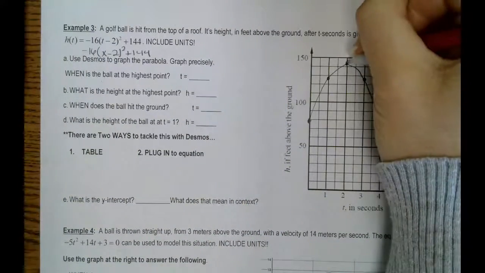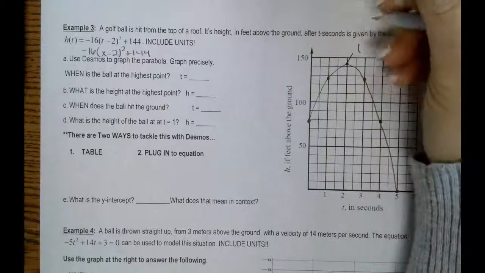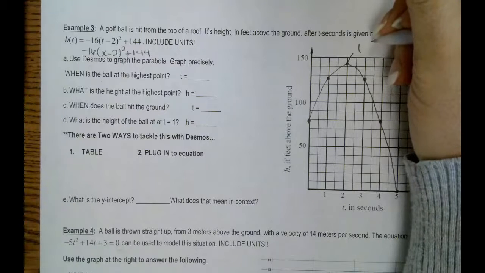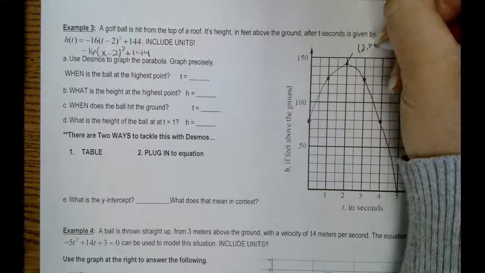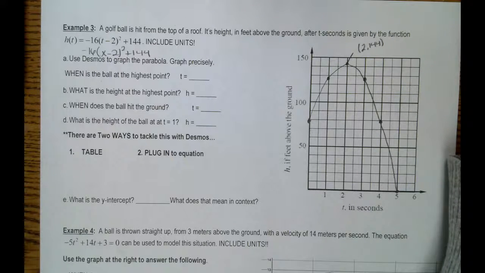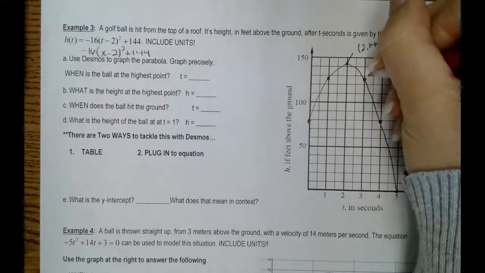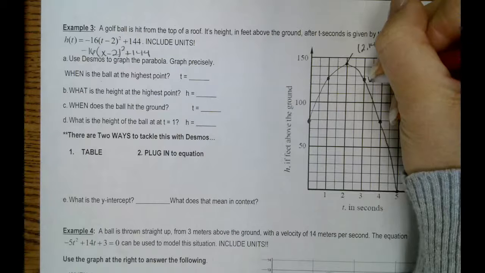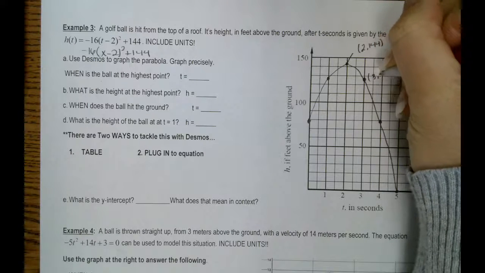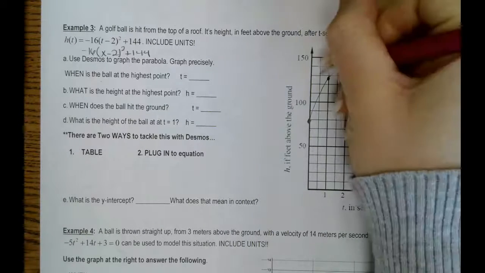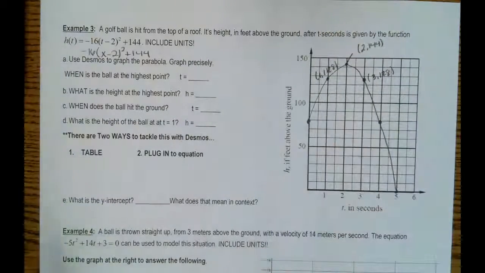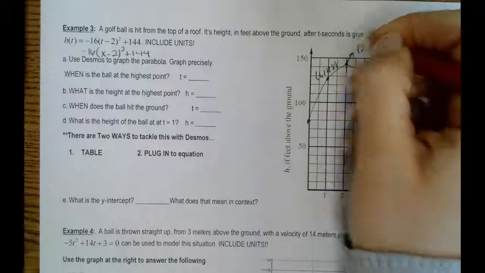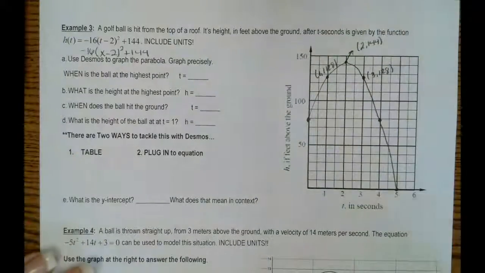Okay, I'm going to go ahead and label this point just so we know what it is, since it's not perfect. So that's 2, 144, and this one here is at 3, 128. These ones are 80. Those were easy to remember. Okay, we're good. We're good to go.